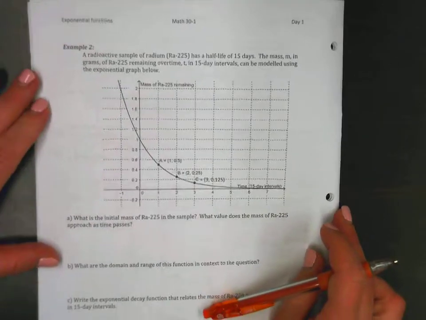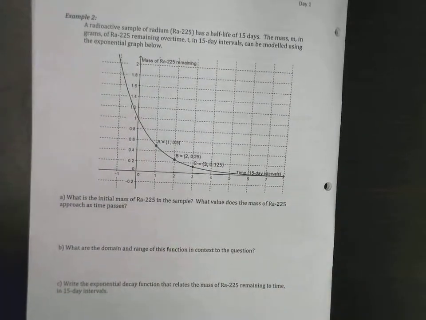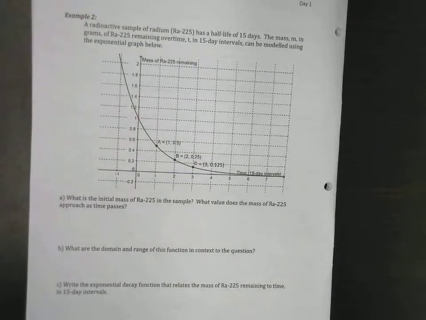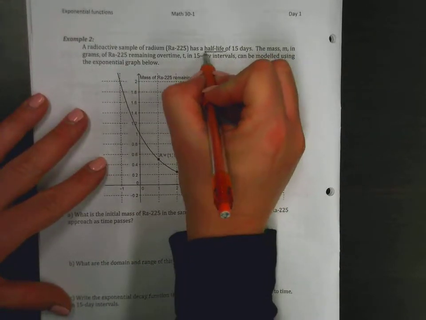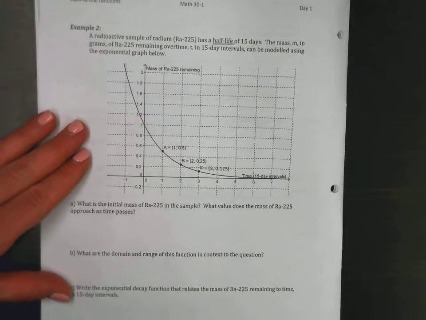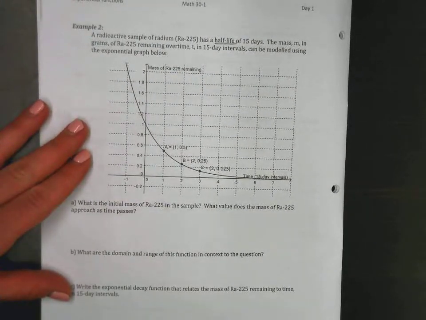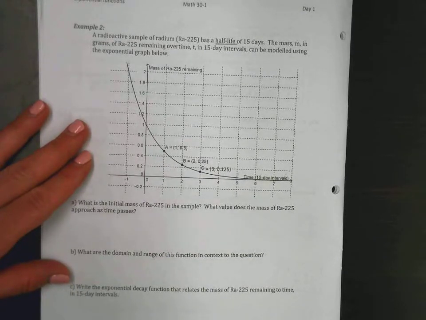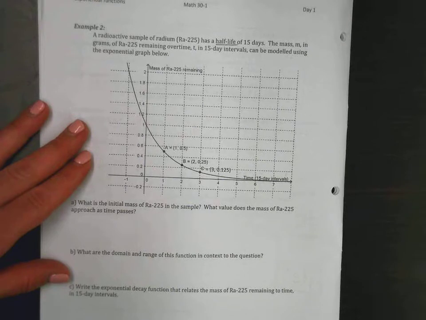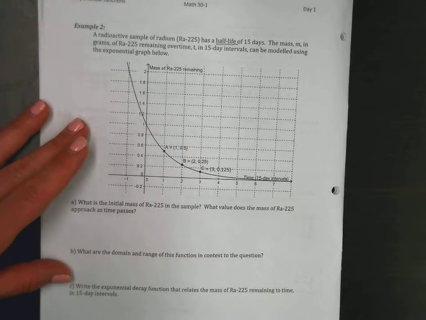All right, and then lastly, example 2. Just like a word problem. It says a radioactive sample of radium Ra-225 has a half-life of 15 days. So key wording here, we're going to see this wording lots. It says half-life. This tells us our multiplication value. That's your c value of your function. The mass m in grams of Ra-225 remaining over t in 50-day intervals can be modeled using the graph below.